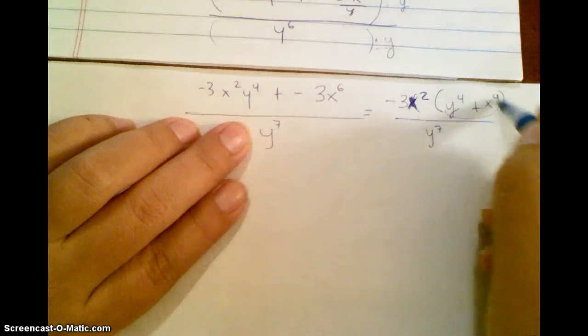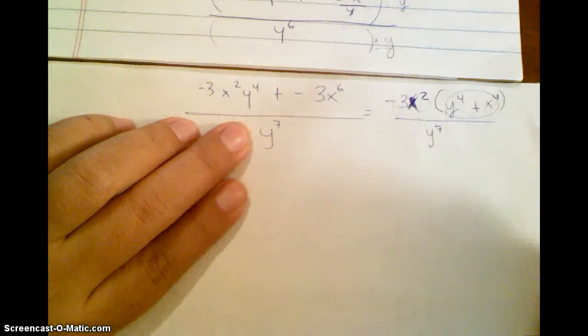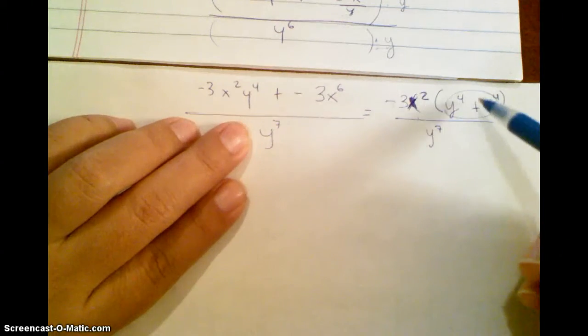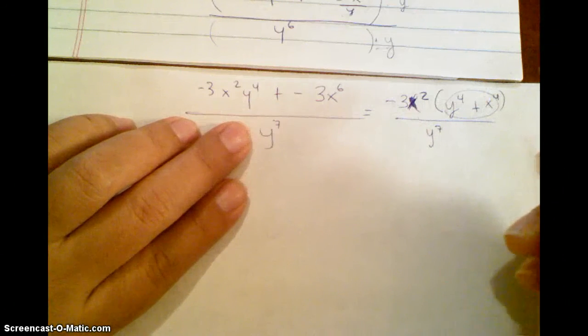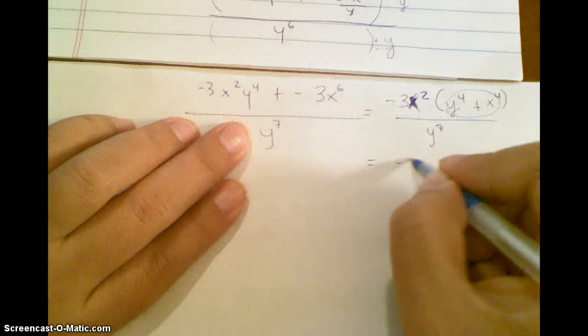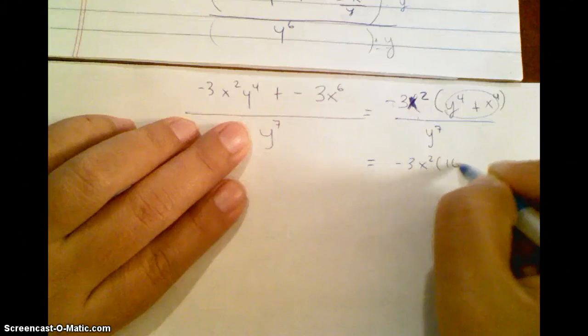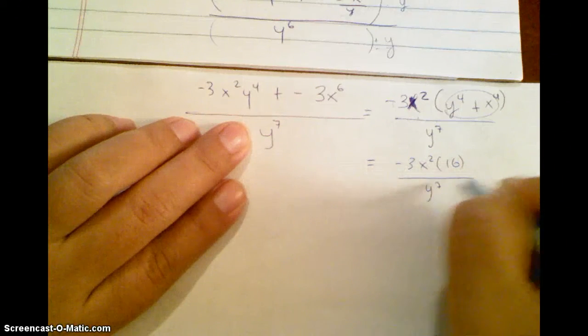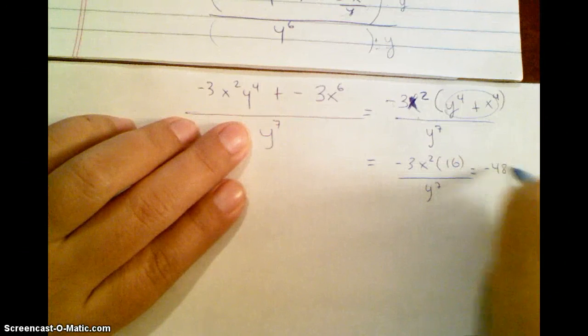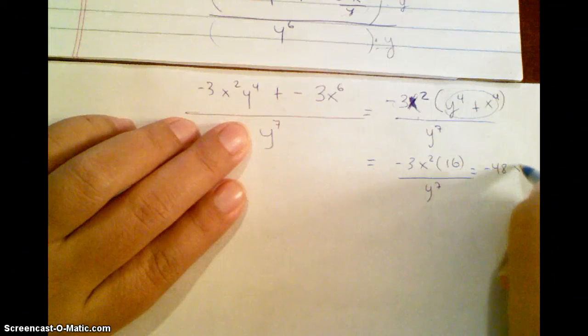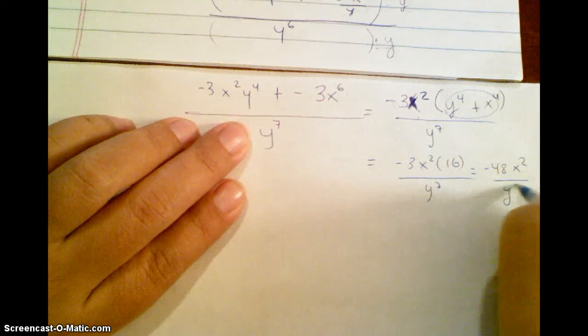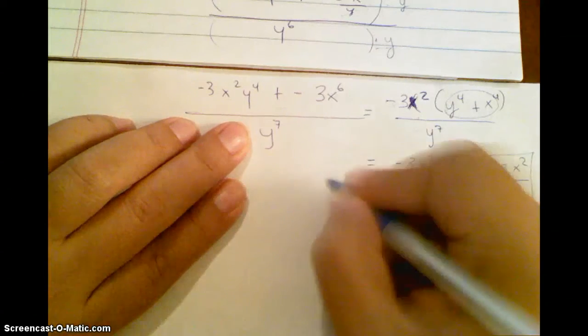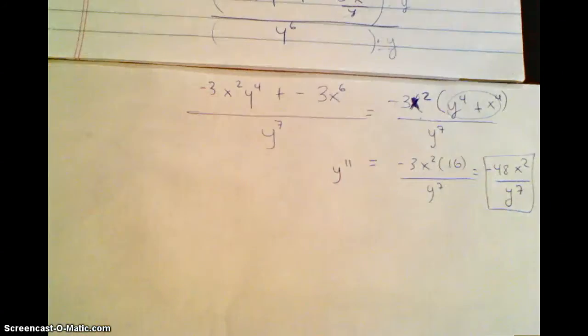Now this, from the very first equation, I know that equals 16. That was the function that we started with, the full figure circle. So I'm going to replace that, and I have negative 3x squared times 16 over y to the 7th, and that gives me negative 48 x squared over y to the 7th, and that will be my second derivative, nice and cute.